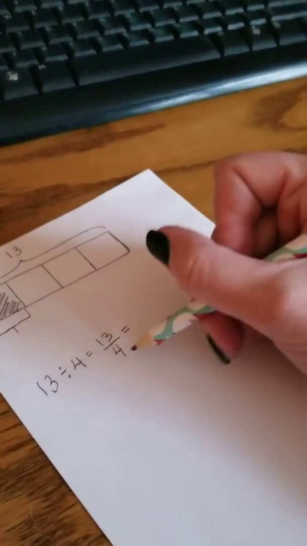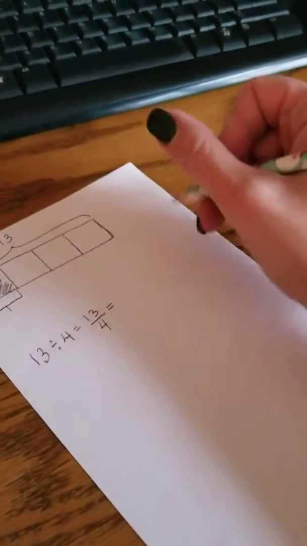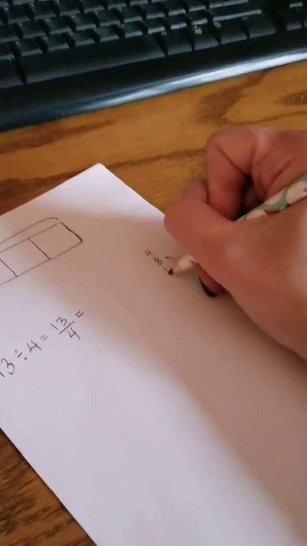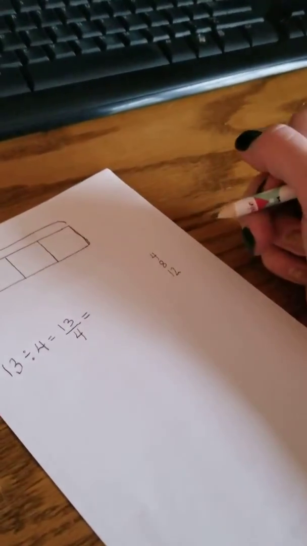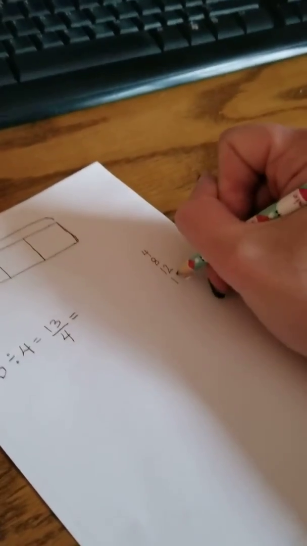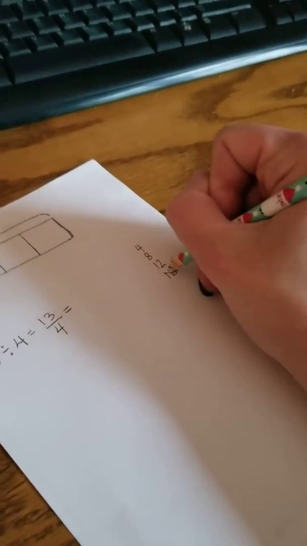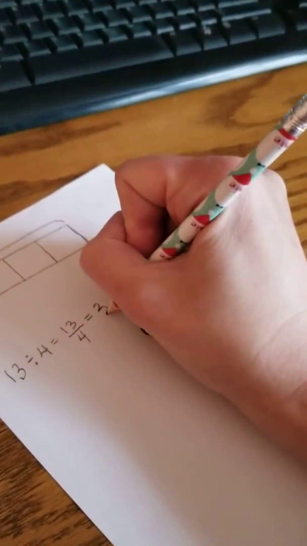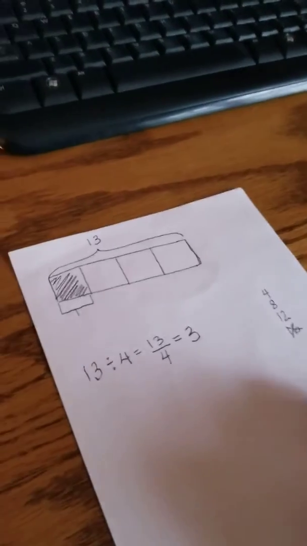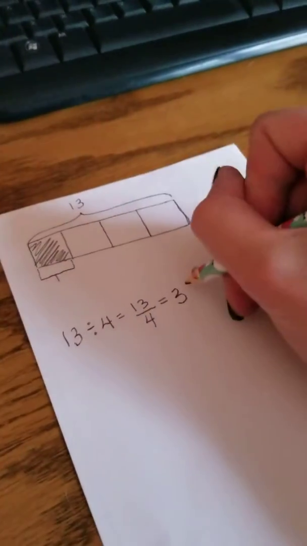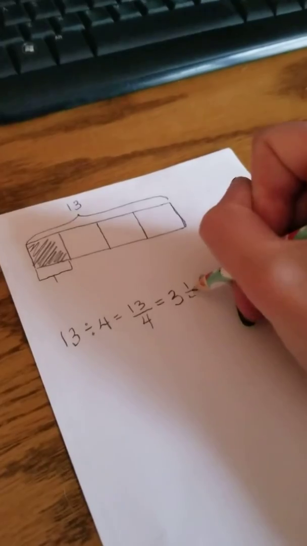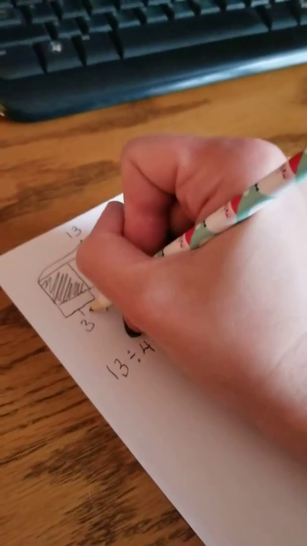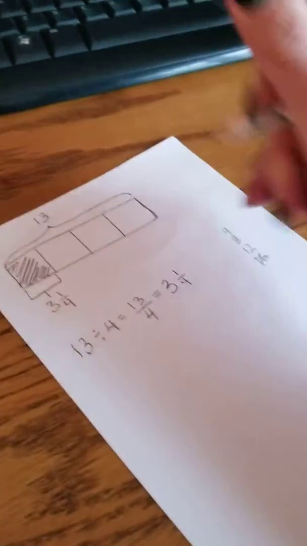So 13/4. How many 4s are in 13? I could skip count: 4, 8, 12 is pretty close. I'm going to go one more just in case. 16. Okay, that's too far. So 1, 2, 3. 3 whole groups of 4. And then, because that was 12, I have 1/4 left over. Okay, so one classroom gets 3 1/4 pounds.